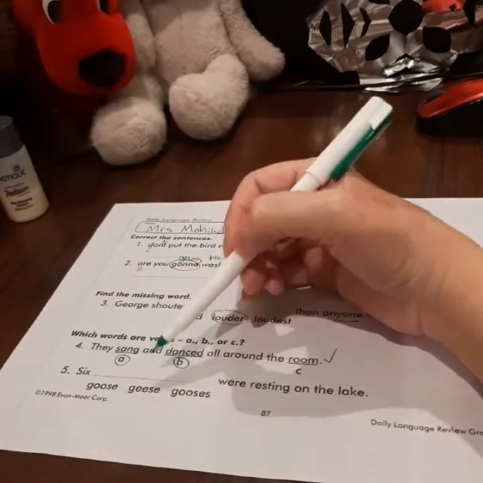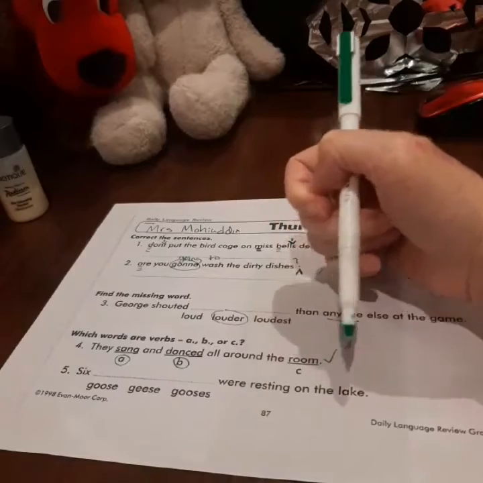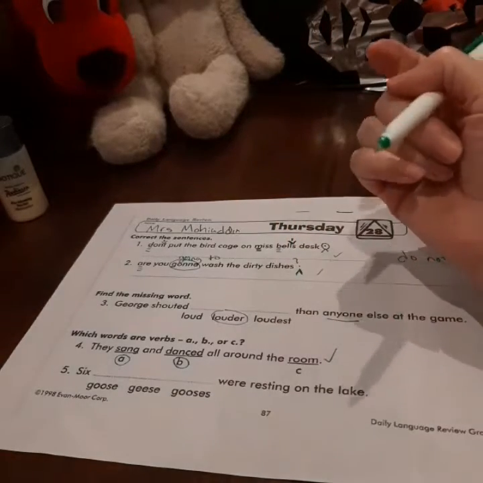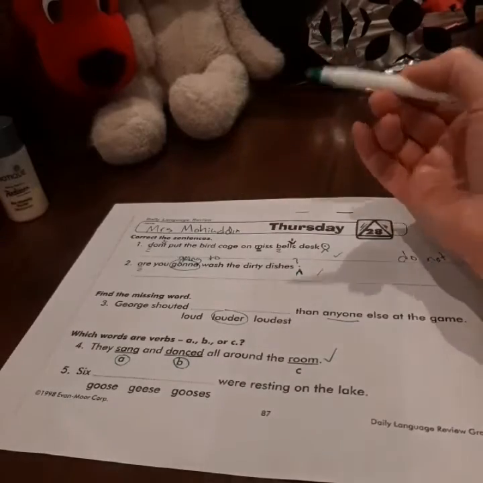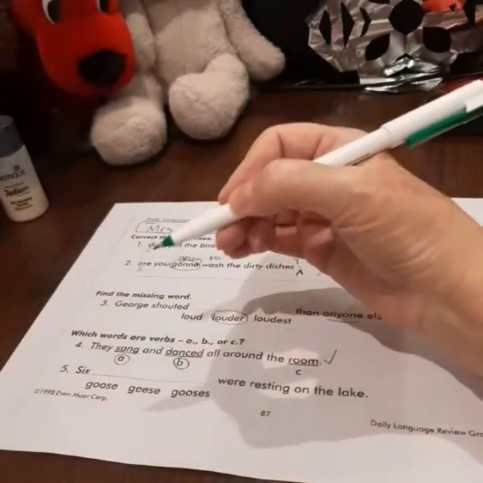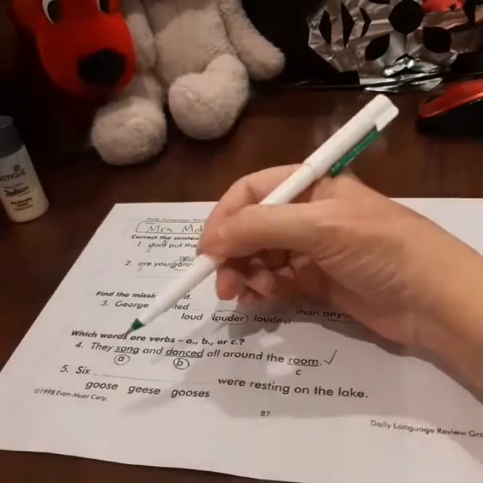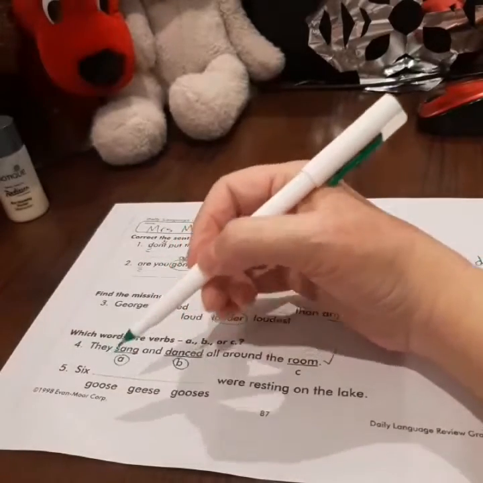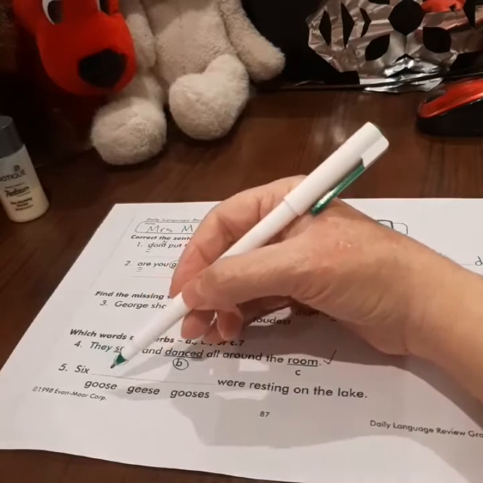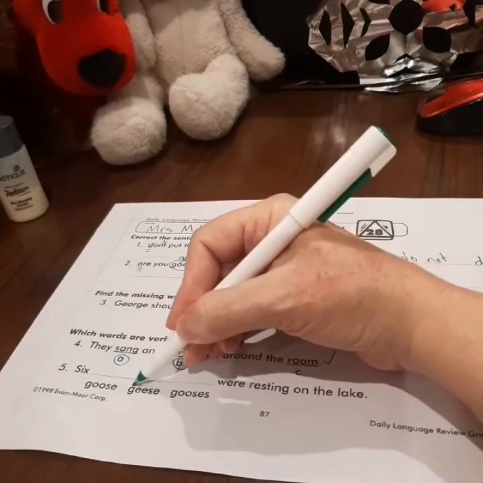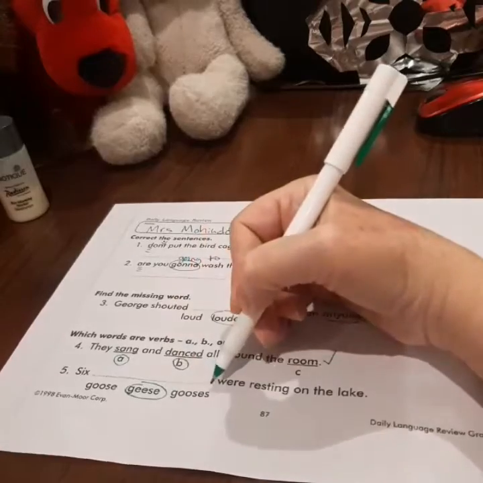6 gooses were resting on the lake. Okay, this is another one which you just have to remember. It's not like dog and dogs. This is more like mouse and mice. You have to remember it. The plural of goose, because we know it's more than one because it says there's 6, is not goose, it's geese. It's not gooses. This is a special one that you just have to remember.